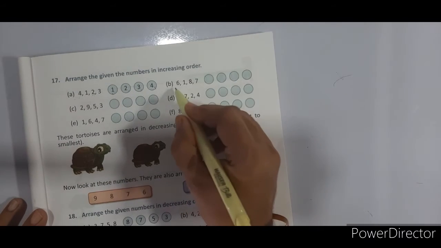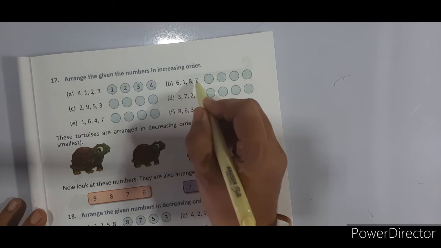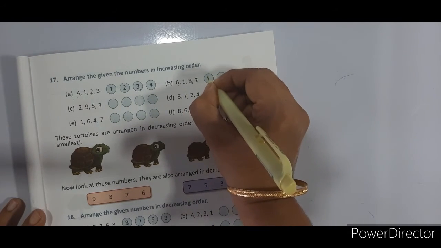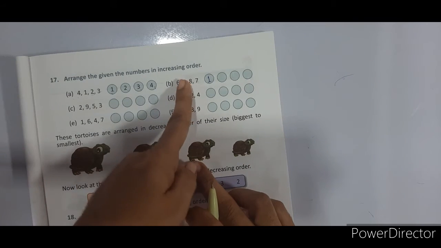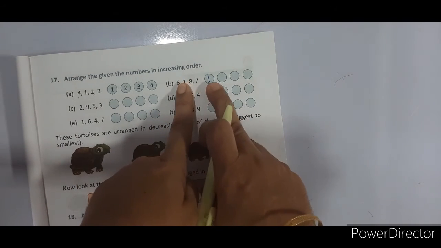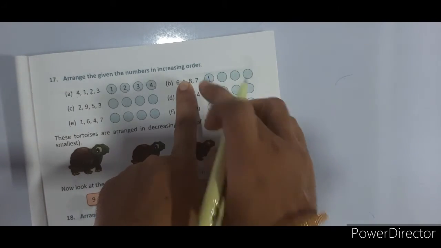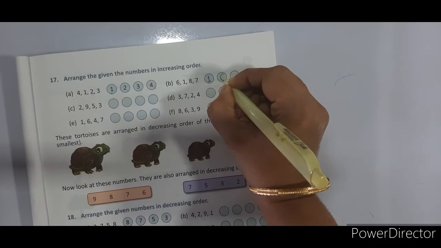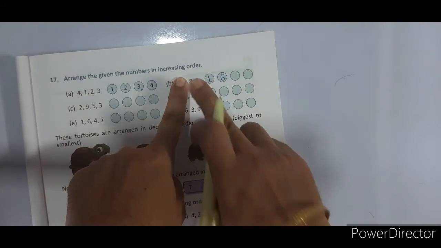Now we'll go for the next order. So you have 4 numbers, 6, 1, 8, 7. Now out of this, smallest one is 1. So write the smaller number 1. You have written already the small number. So only what is remaining is 6, 8, 7. Now out of 6, 8, 7, which one is smaller? 6. So write first 6. Now these 2 numbers gone. Now only 8 and 7 are remaining.